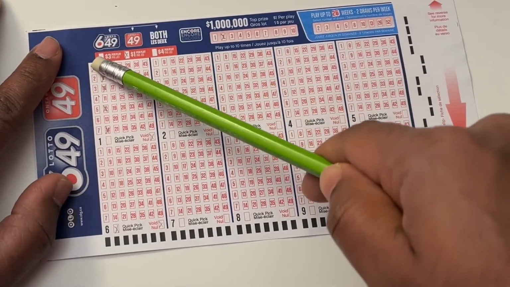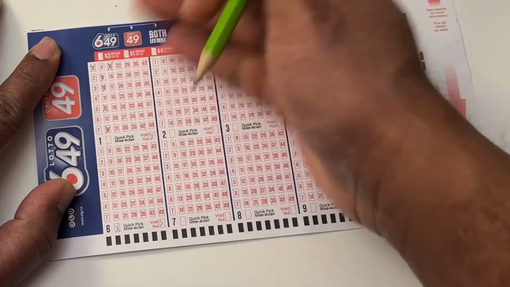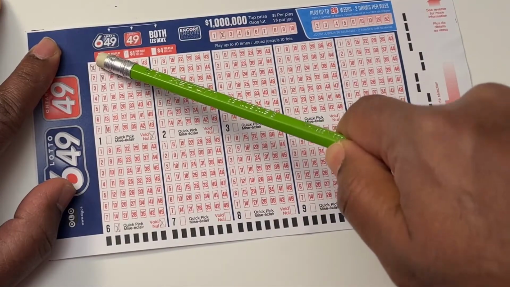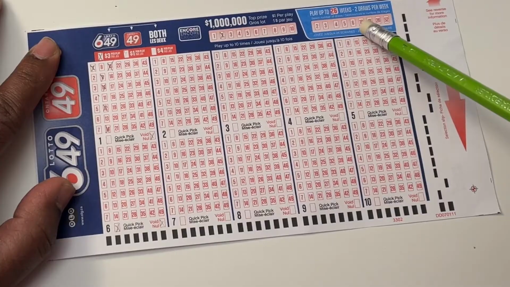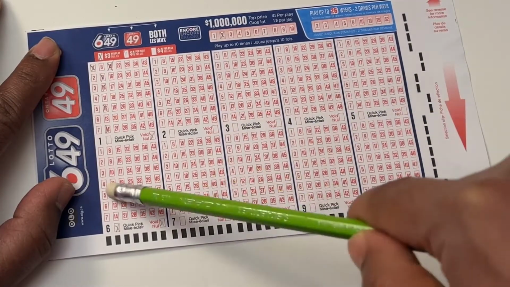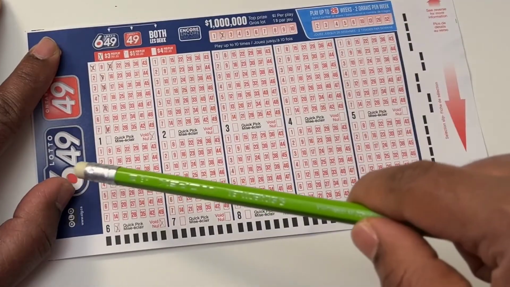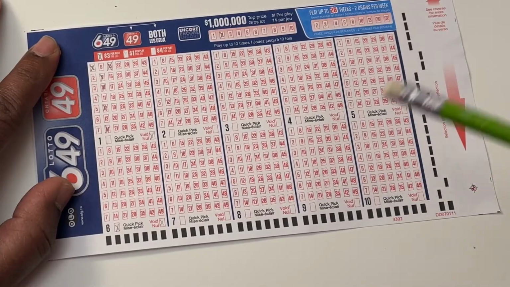In case it is 649, this won't be there. Don't do what I am doing here. This is not the way. Just to explain, I am showing this. Once you cross this, $3 plus $2 here, $5. In case I want to go for 10 weeks, it will cost $50. And if I have picked more boxes, then accordingly the calculation will work out. So this is 649 and Ontario 49. I hope this gives you some idea of how the play is.